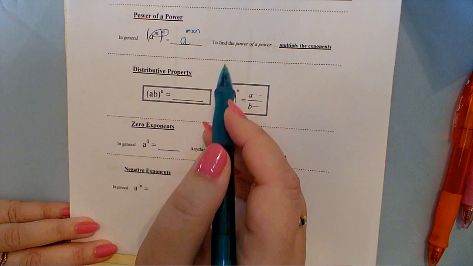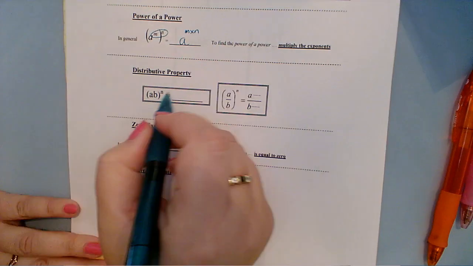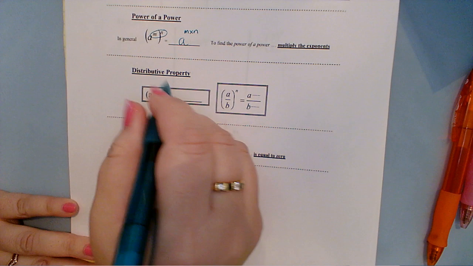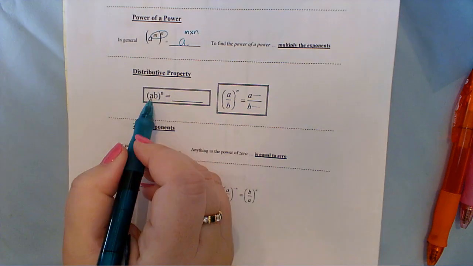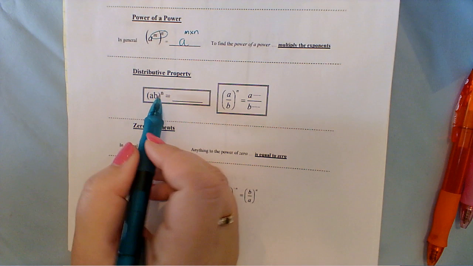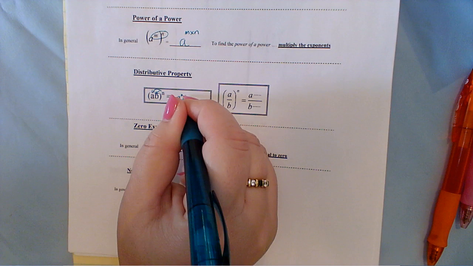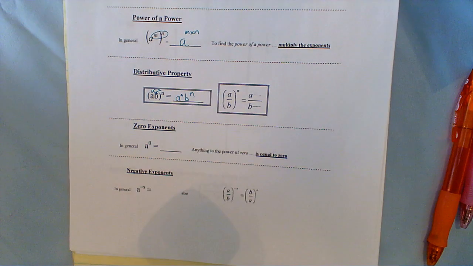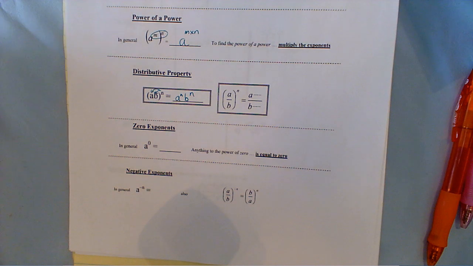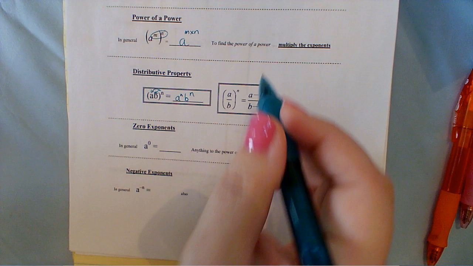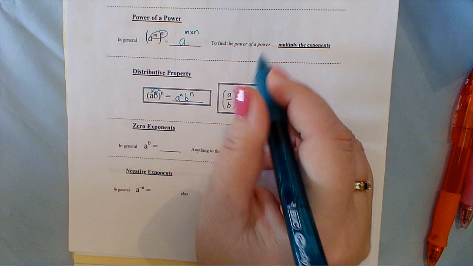Also, if you recall, the distributive property also applies to exponents, meaning if you have two different bases to the same outside exponent, that outside exponent gets applied to both bases. So that's one way that you can distribute and figure out what the overall value is going to be. And the same thing if we were dividing. It doesn't have to be multiplying. It could be dividing as well.